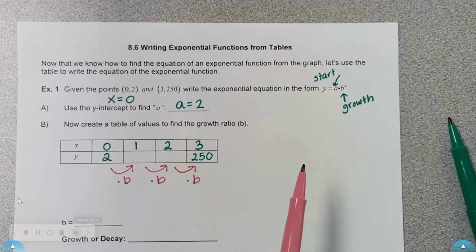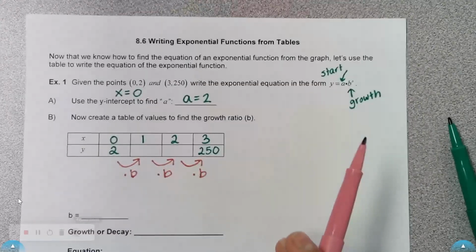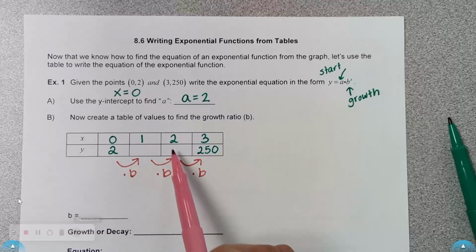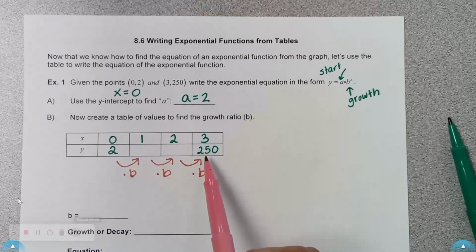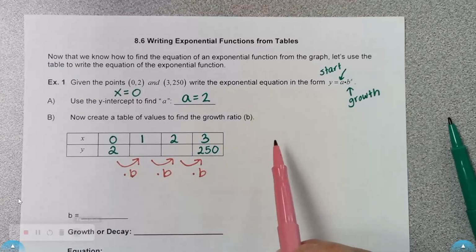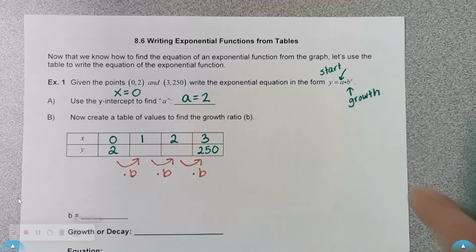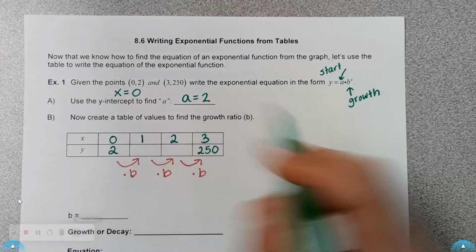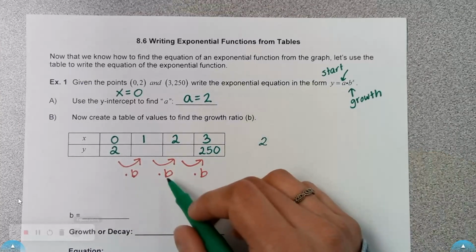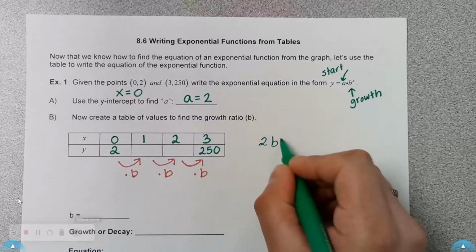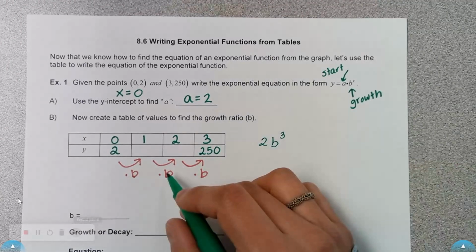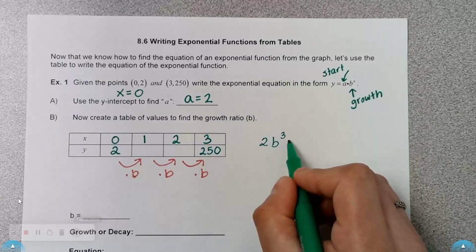So I'm using what I know from previous lessons to help me with this lesson. So if I start at the 2, I have to multiply by B 1, 2, 3 times in order to end up at the 250. So I'm going to set up an equation on the side to help me solve for B. Okay, I'm starting with the number 2. So I'm going to write the number 2. Okay, I'm multiplying by B, and I'm multiplying by 3 of them. Right? 1, 2, 3. And that's equaling 250.